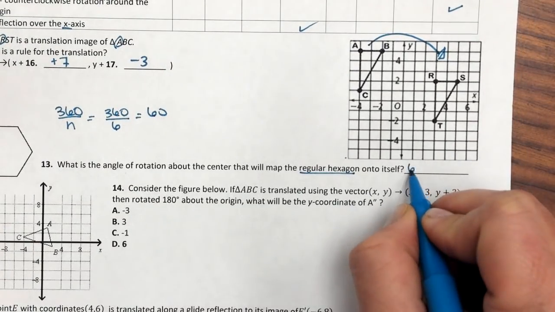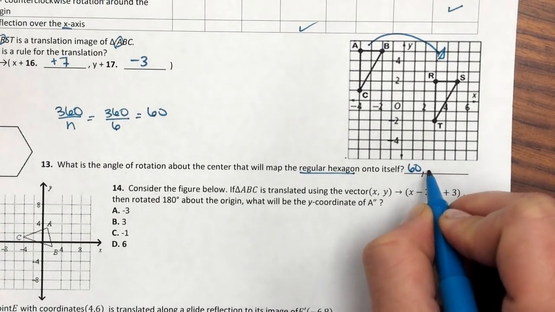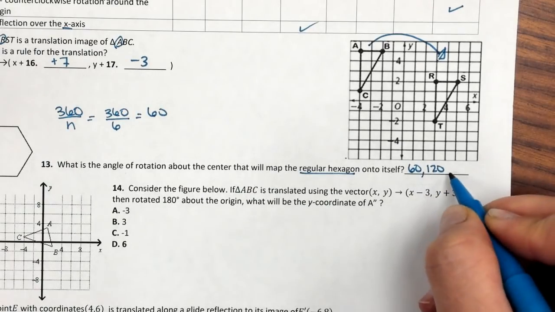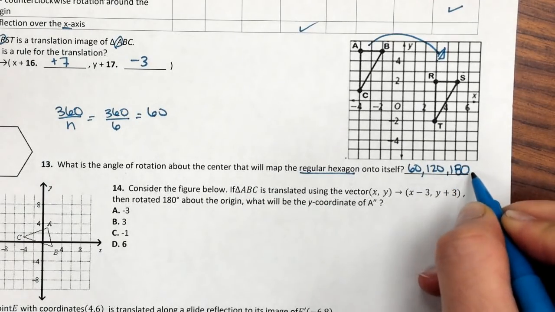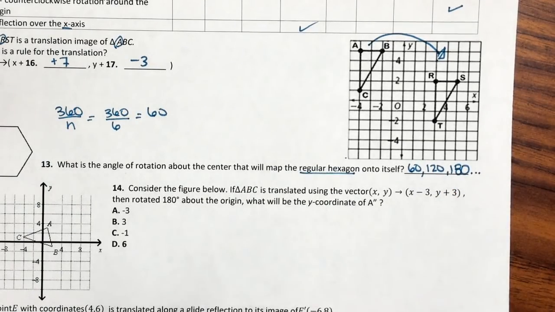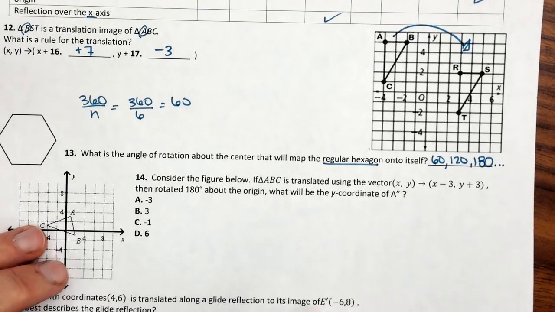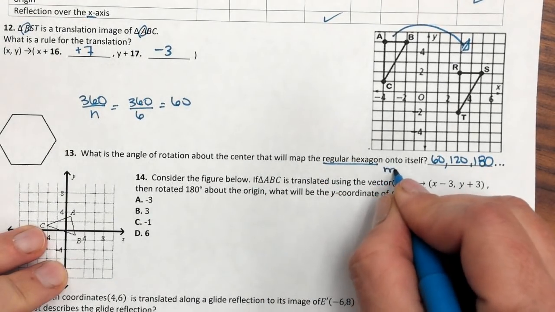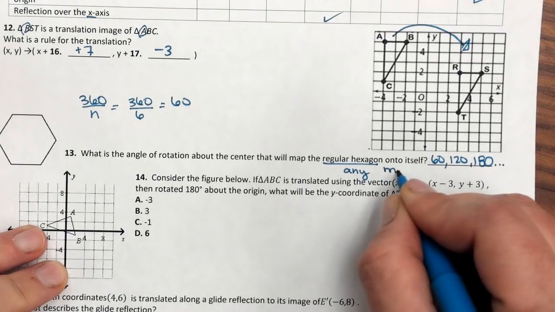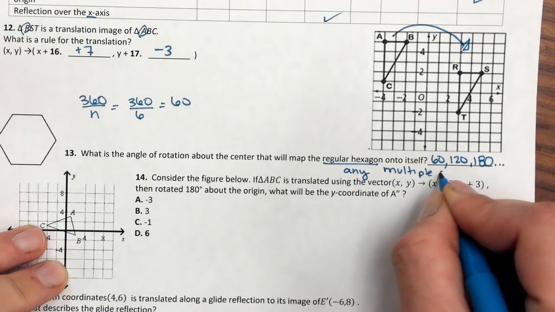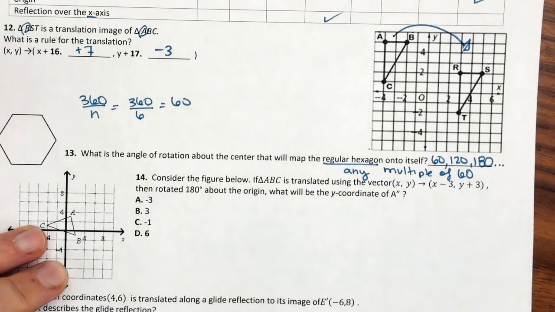So it's 60, but it would also be what? 120, and then 180, and so on and so forth. You keep adding 60. So any multiple of 60. Okay.